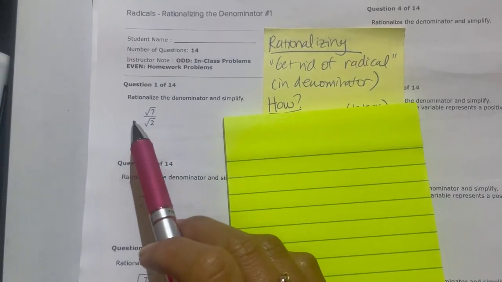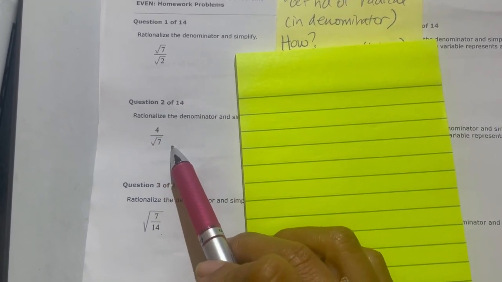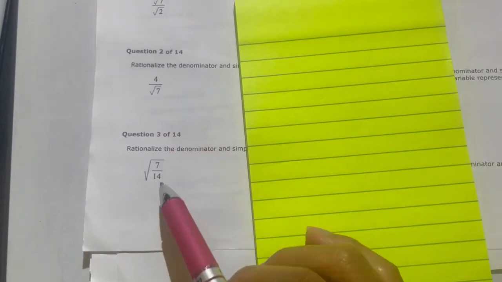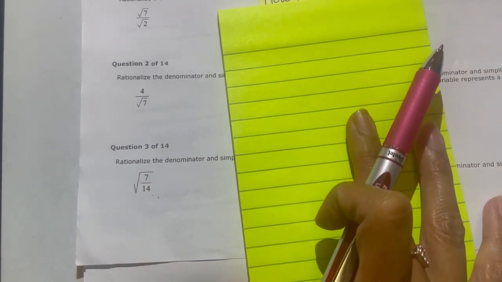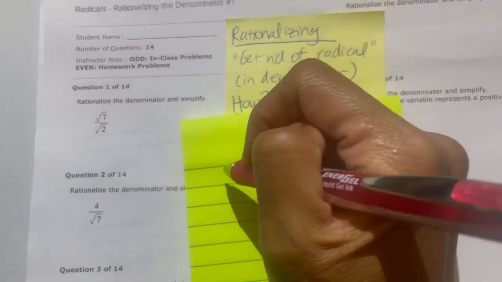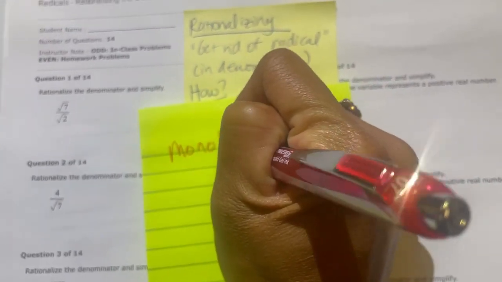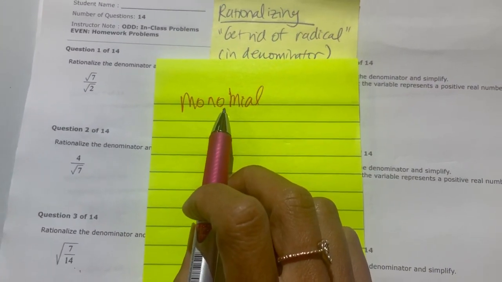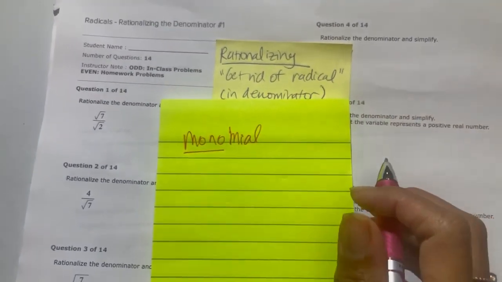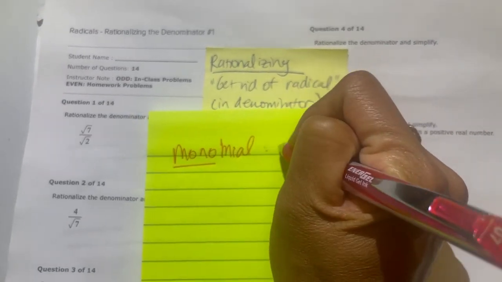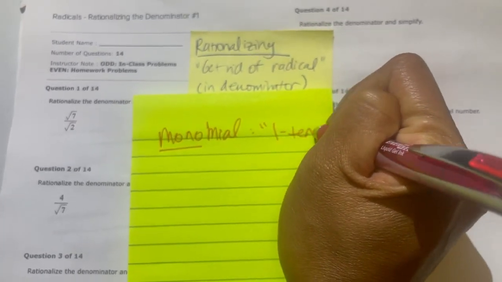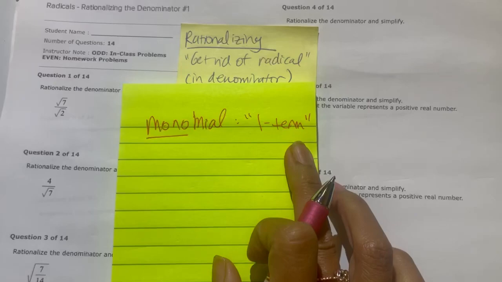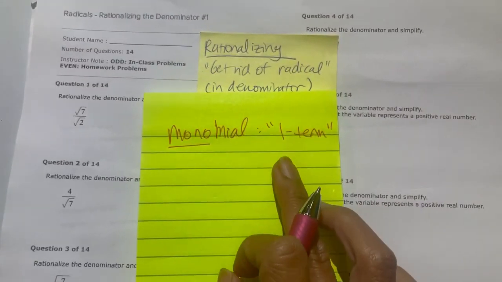The first thing is you're going to look at the denominator and you're going to ask yourself, is it a monomial or a binomial? In the word monomial, what's the root word? Mono, and that means one, right? So it means that there's one term, one item underneath the fraction.